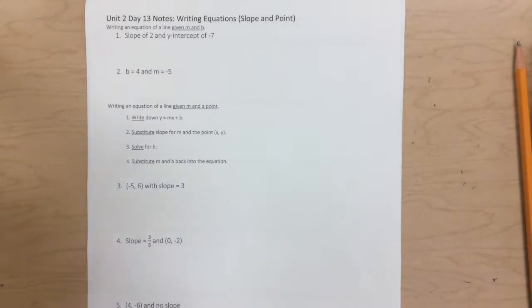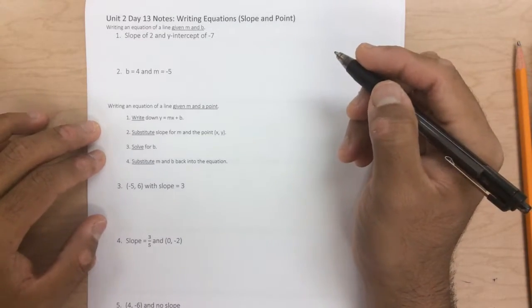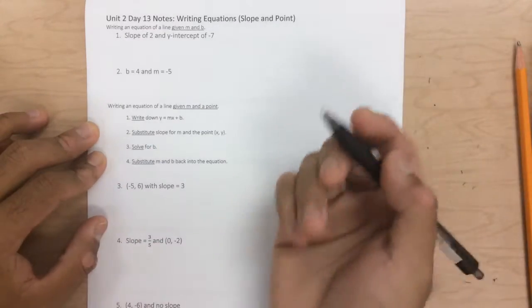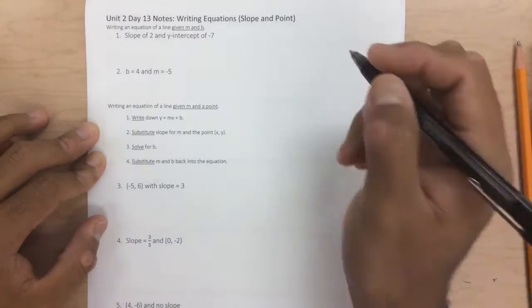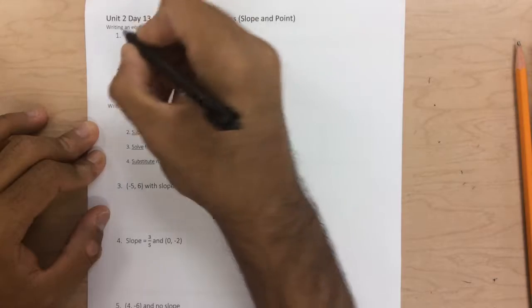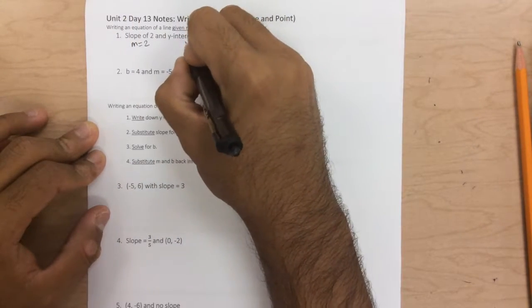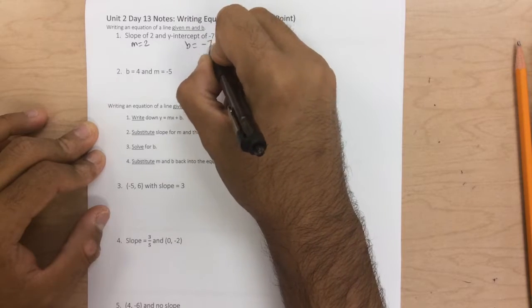Okay, so today we're going to go over Unit 2, Day 13 notes, which is writing equations if we're given a slope and a point. Now, to begin with, we should already know how to write an equation if we're given just a slope and the y-intercept. So, of course, the slope will be m equals 2, the y-intercept will be b equals -7.